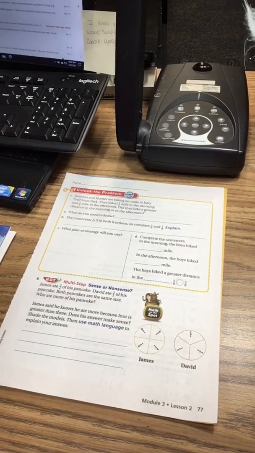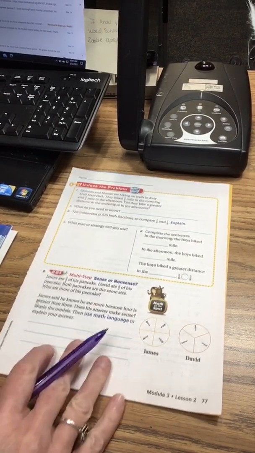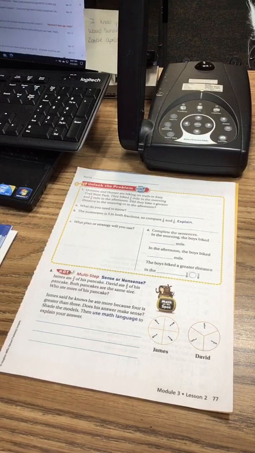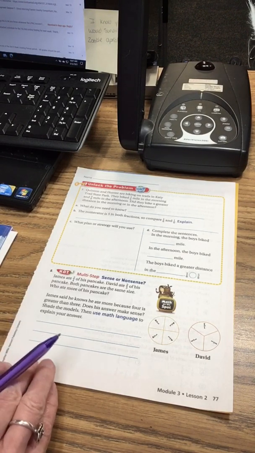On to page 77. It says Quentin and Hunter are biking on trails in Katy Trail State Park. They biked 5/6 of a mile in the morning and 5/8 of a mile in the afternoon. Did they bike a greater distance in the morning or the afternoon?